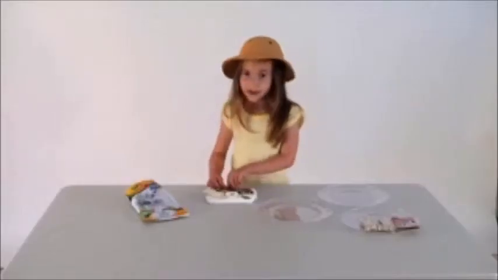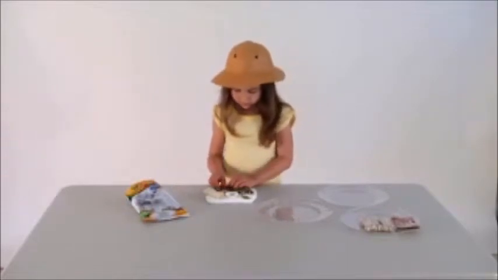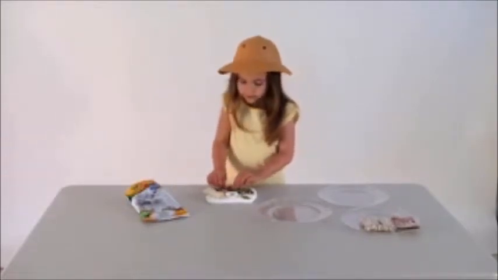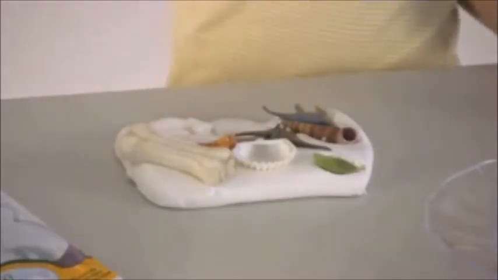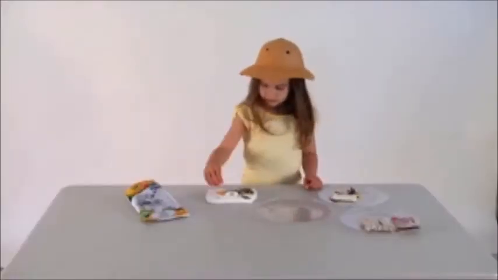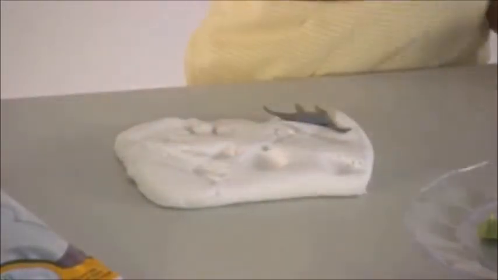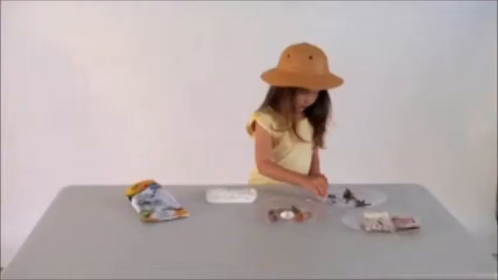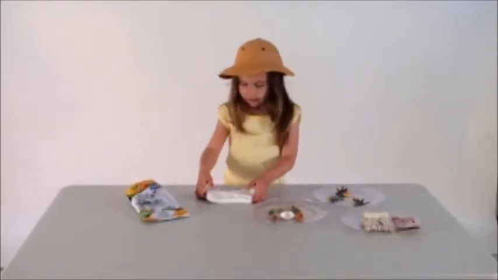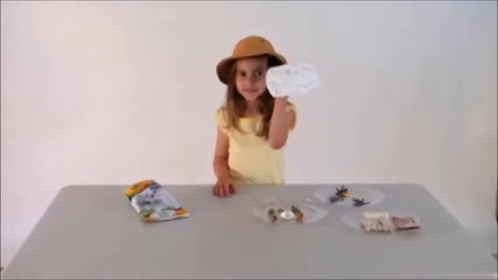Then you wait. Then you take them out and see what they're shaped like. Now you have a fossil.